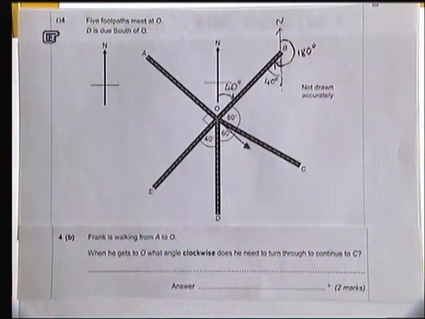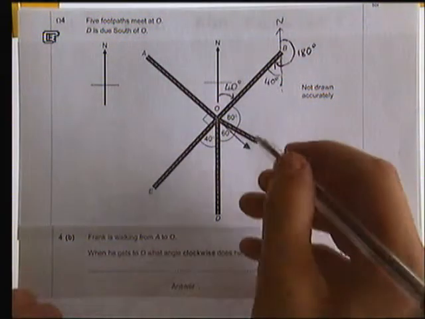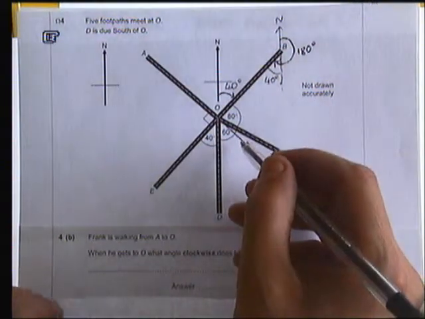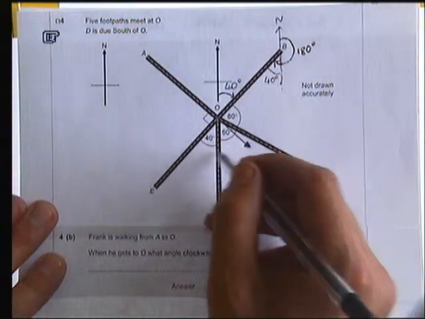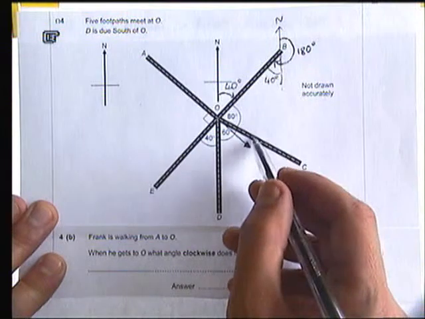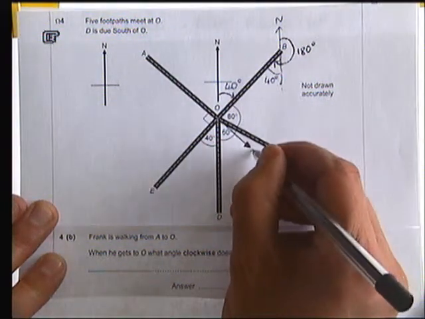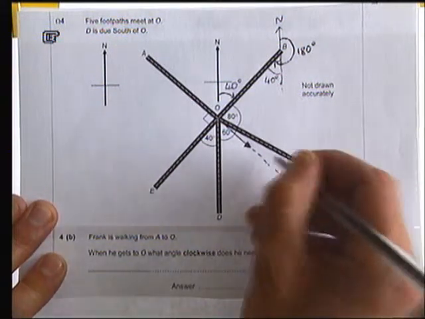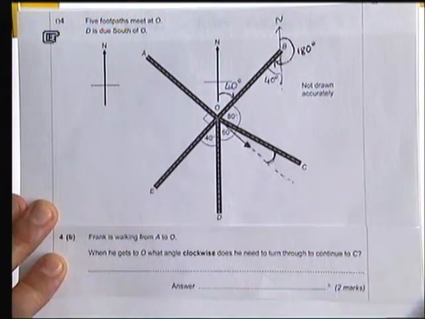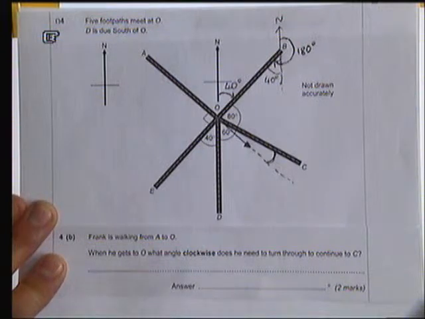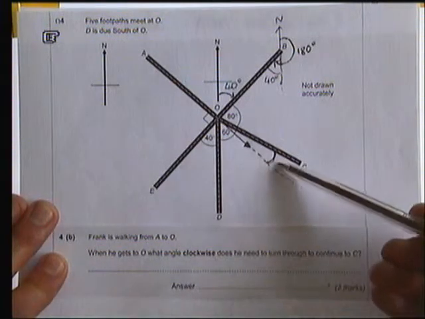Now, then he needs to turn clockwise all the way around to get back to face towards C. So really, what I'm interested in is this angle in here, and taking it away from 360 will give me the correct angle clockwise. So what is this angle in here?